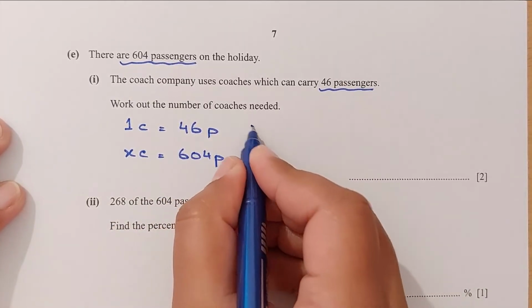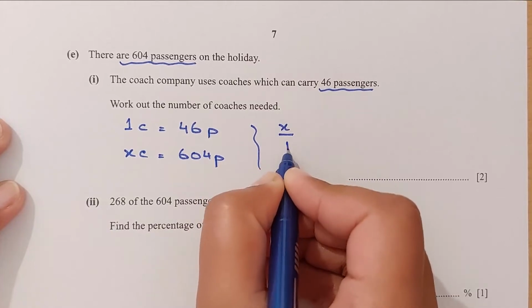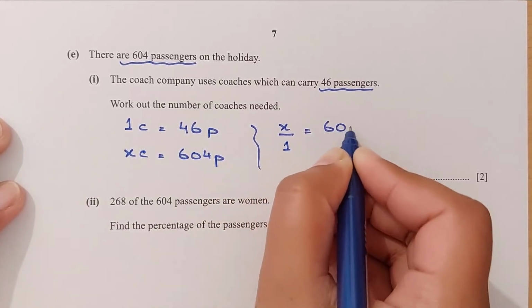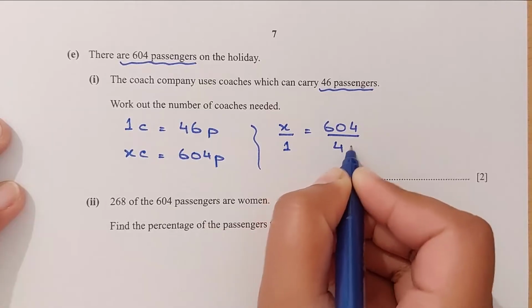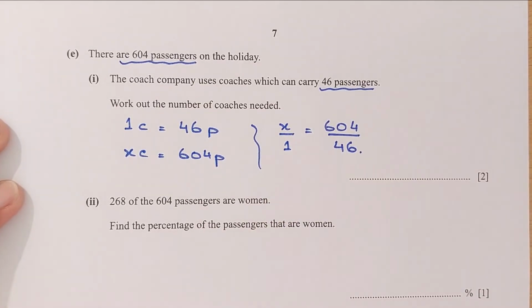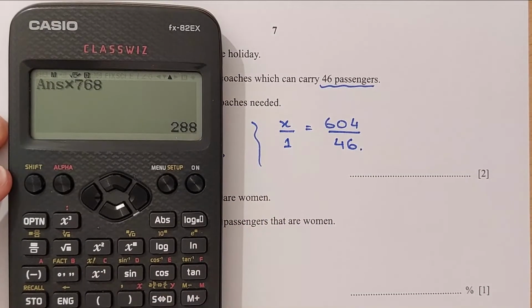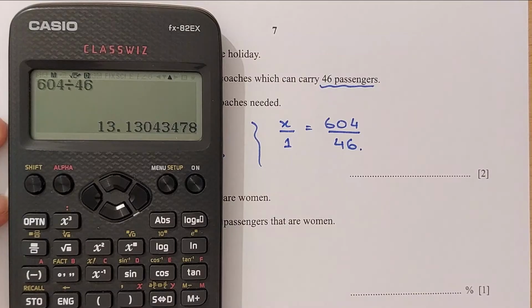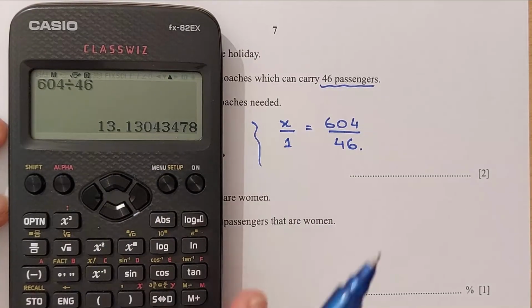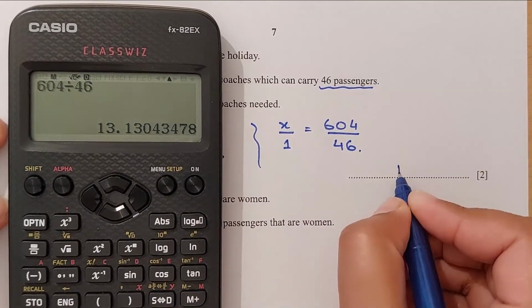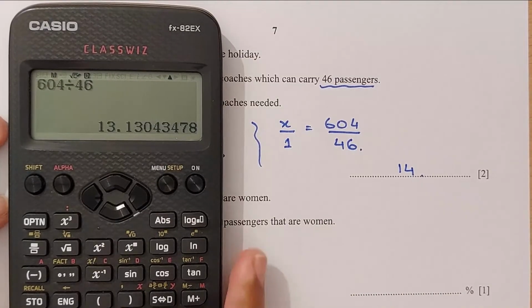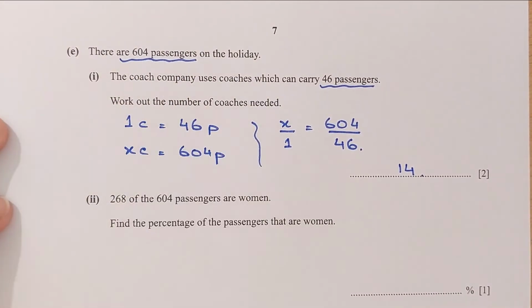So how can we find the value of x? We have to make a ratio, x by 1 equals 604 divided by 46. So we will get x, the number of coaches. 604 divided by 46 is 13.13, or because the number of coaches must be exact, we can say 14 is better, right, to carry the total number of passengers.